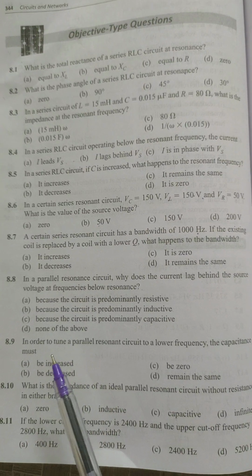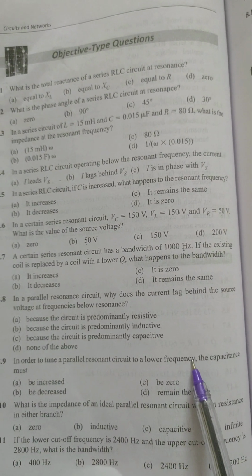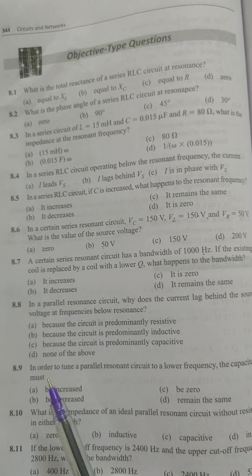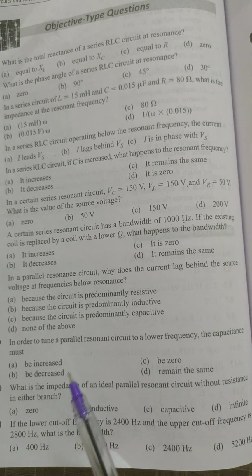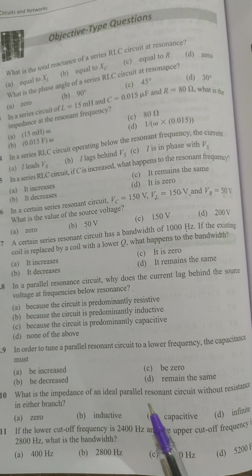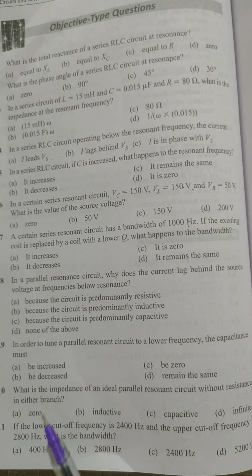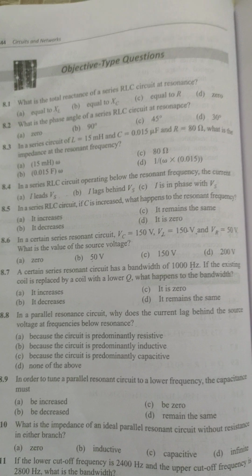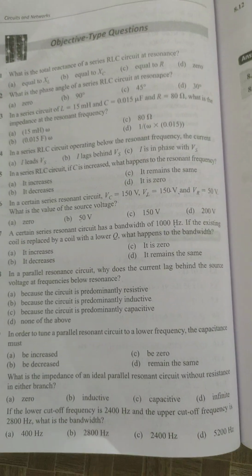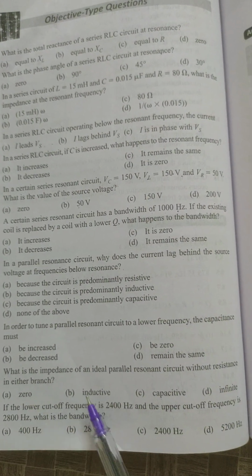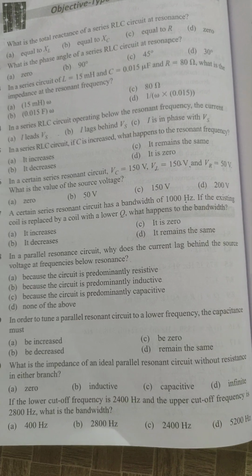Next, in order to tune a parallel resonance circuit to a lower frequency, the capacitance must be increased. Okay, next, what is the impedance of an ideal parallel resonant circuit without resistance in either branch? Okay, parallel means it is infinite. If it is series resonance, its value is 0. Where is infinite? The first option is wrong, the second option is also wrong, the third option is also wrong, the fourth one is infinite, right? This one is correct.